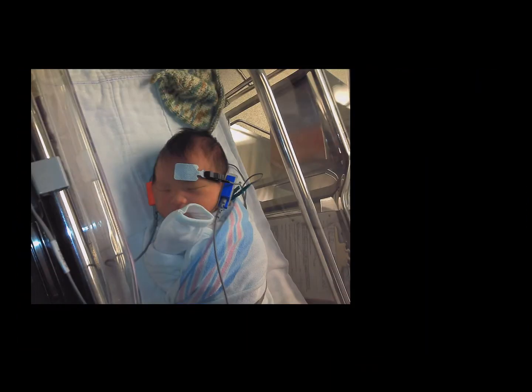Okay? Now, there are lots of studies that have shown that hearing loss can place children at risk for long-term developmental challenges. This led to national efforts aimed at early identification of newborns with hearing loss so that they and their families can get intervention and services.